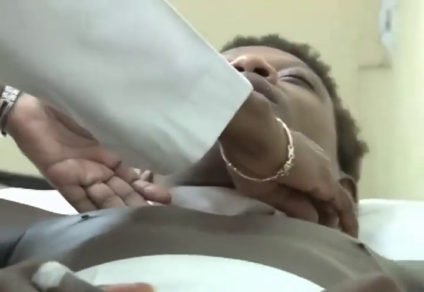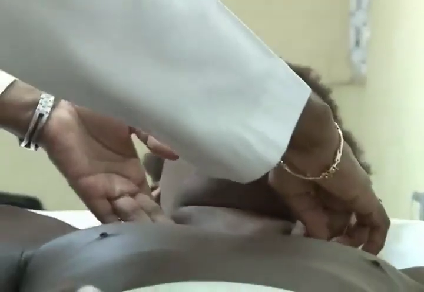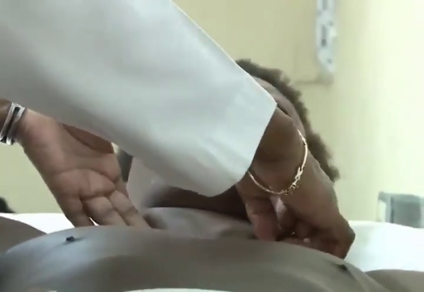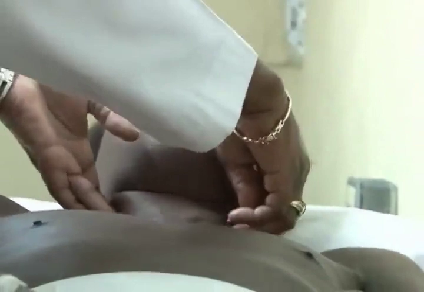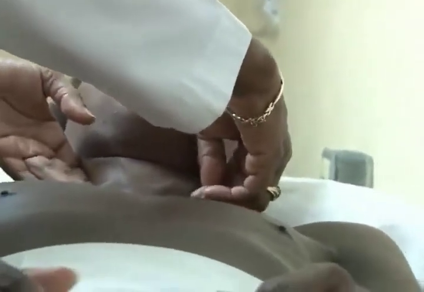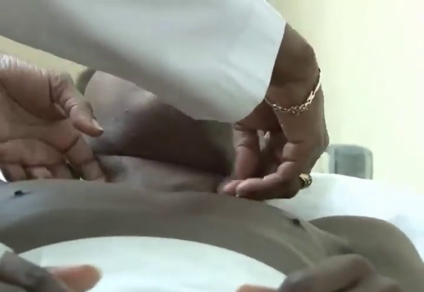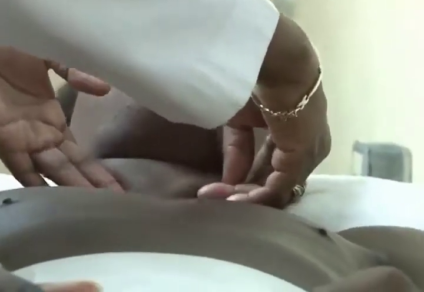Now we do the supraclavicular group, and for the scalene nodes, we ask the patient to shrug. Open your mouth. Shrug for me, please. Yes, shrug a little bit more. Good. And we insert our index and middle finger into the insertion of the scalene muscles, feeling for the scalene nodes.